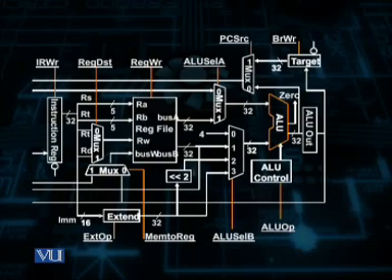In this particular case, the result is again written into the destination register RW, and the signal is asserted, as you can see from here. The register destination to multiplexer 4 is made equal to 0 in this case to select RT instead of RD.